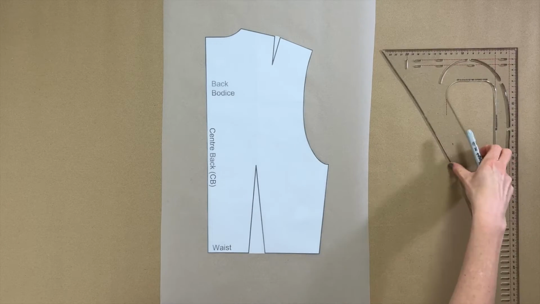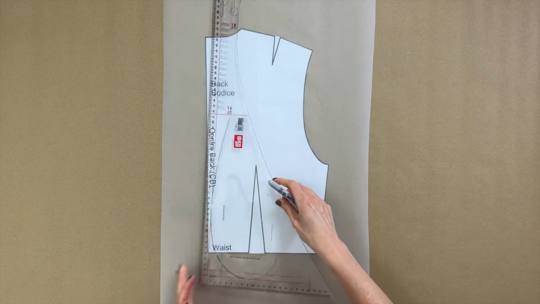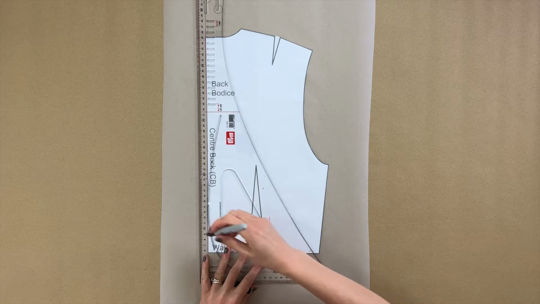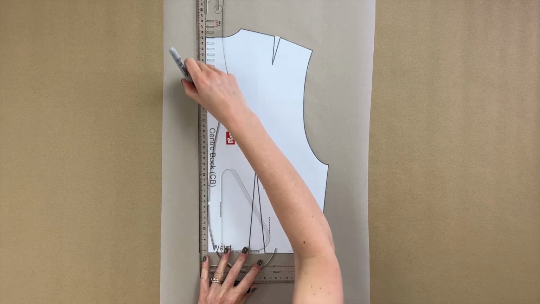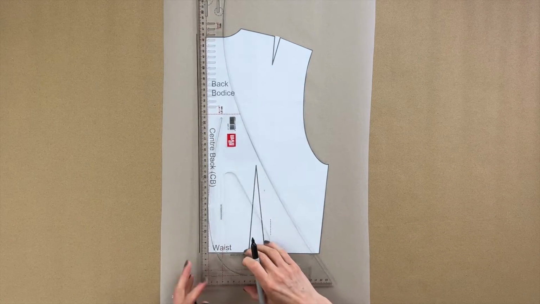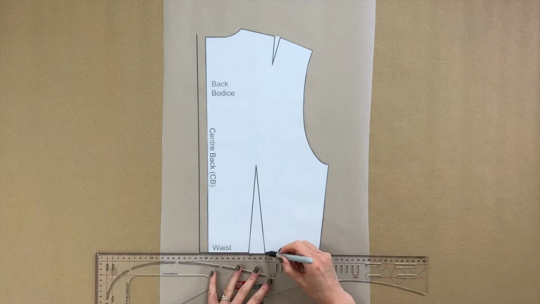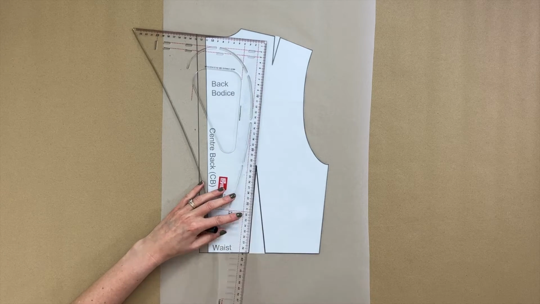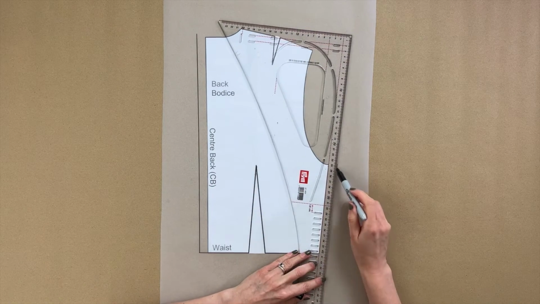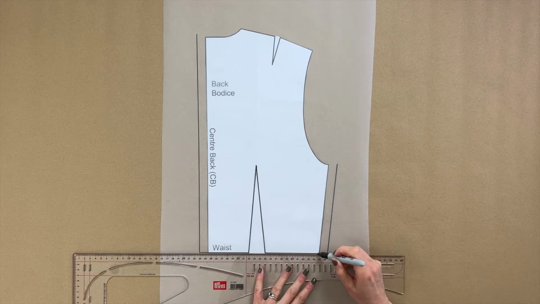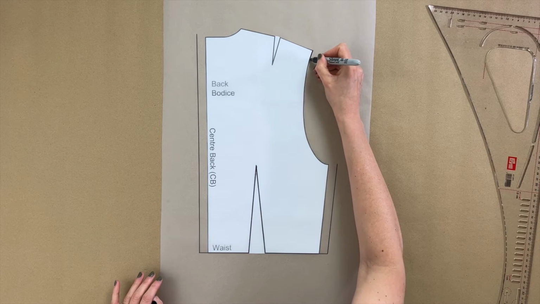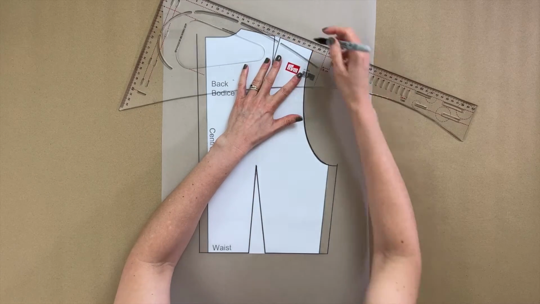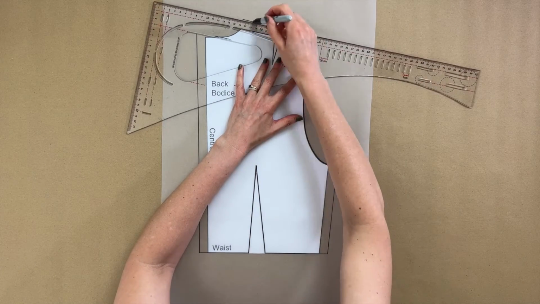Brilliant. Once you've done that, then do the same process with your bodice back pattern piece by adding the seam allowances to your block. Add a 1.5 centimeter seam allowance to the center back. Draw in your waist and dart exactly as it is on the block. Add a 1.5 centimeter seam allowance to your side seam and then draw in your arm side exactly as it is.